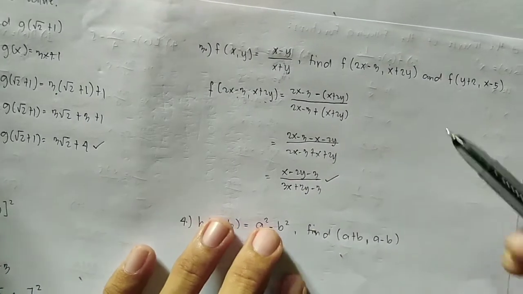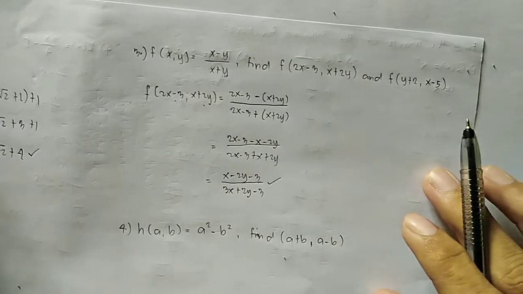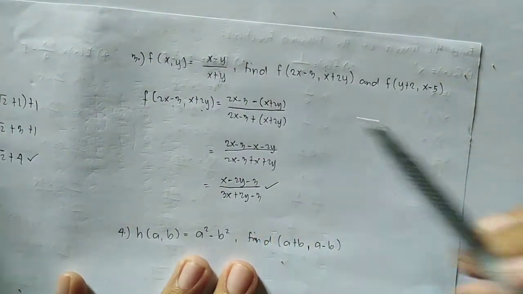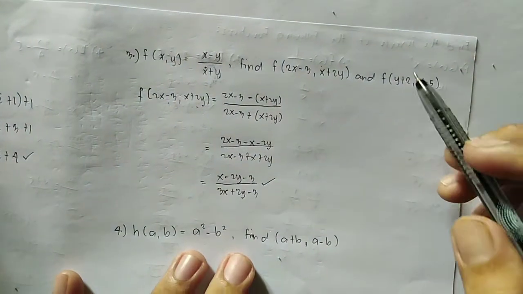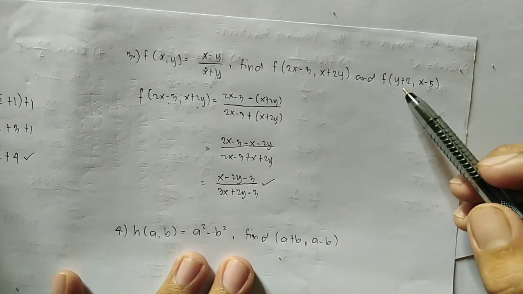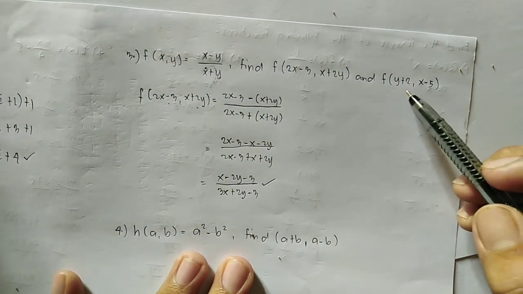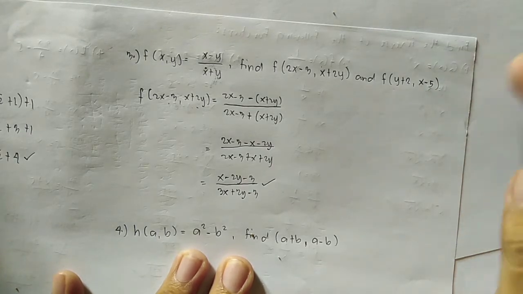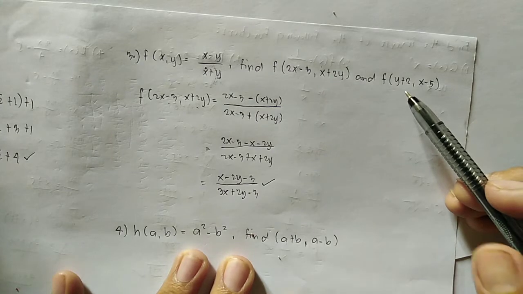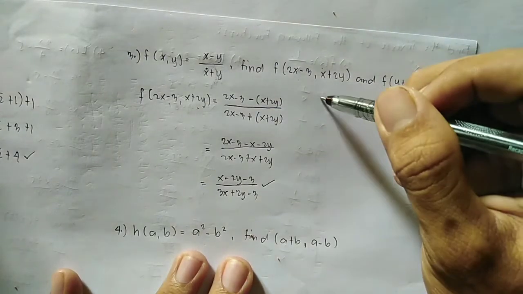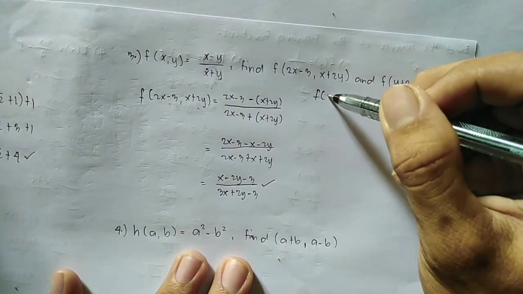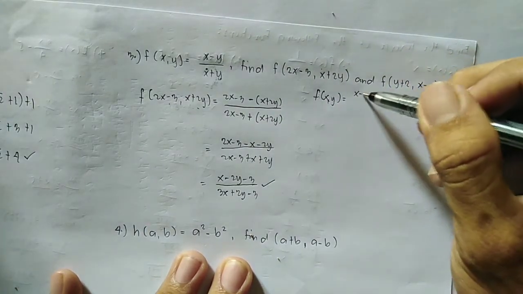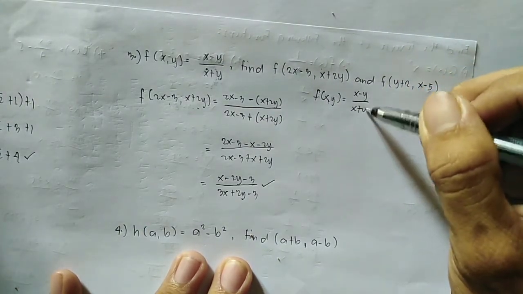So that's it. Let us proceed to the second indicated value using the same function, which is this one. So for the second, the value of your x will be y plus 2 and the value of your y will be x minus 5. So it is transitive, or it is reverse. Okay, so we have to write again the original function to avoid confusion: x minus y all over x plus y.